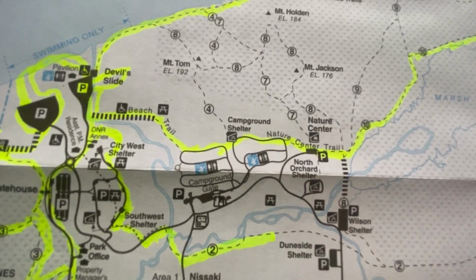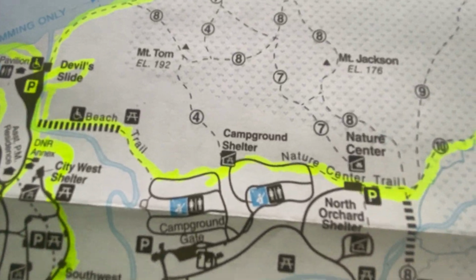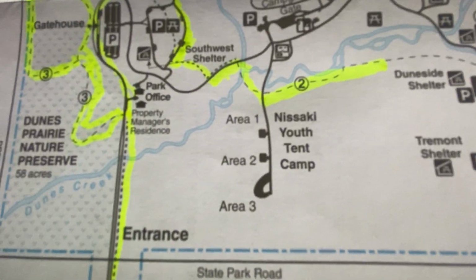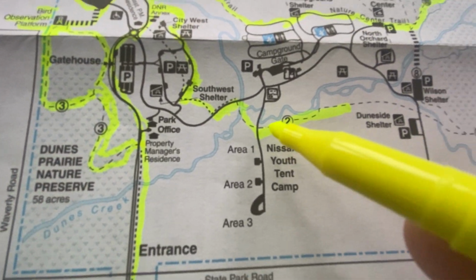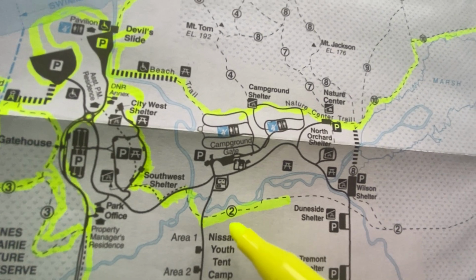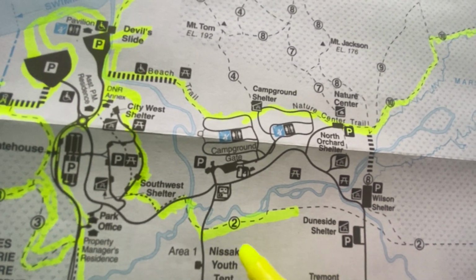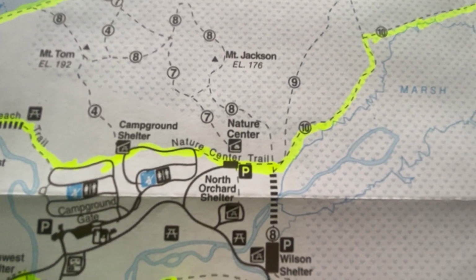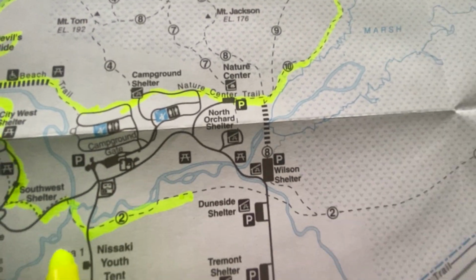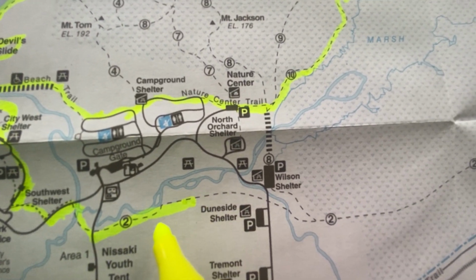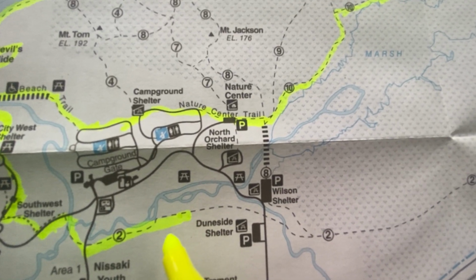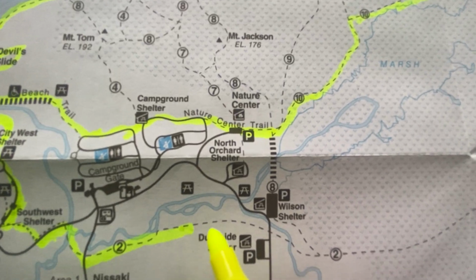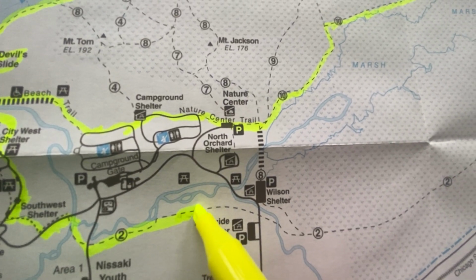Trail 2. As you're going through that trail, you'll see you cross a road here. That's a road to the Nisaki campground. By the way, on this trail, there's old growth trees. Some of them, people have told me, could be like 300 years old. Okay, so we keep going on the trail.